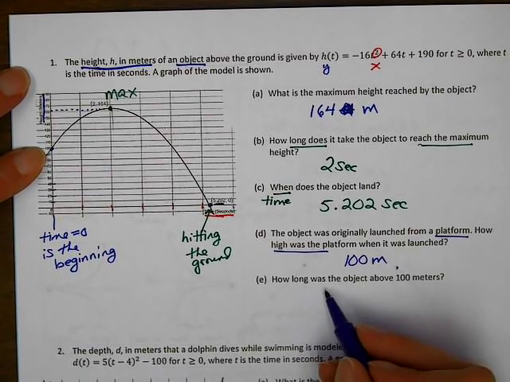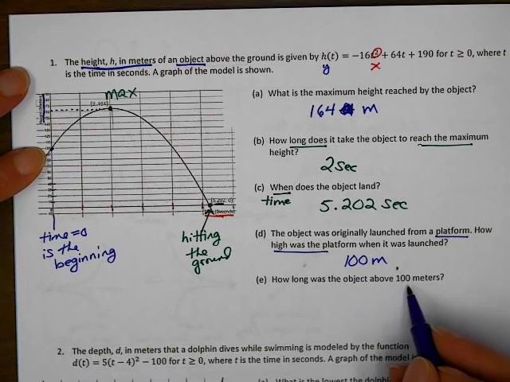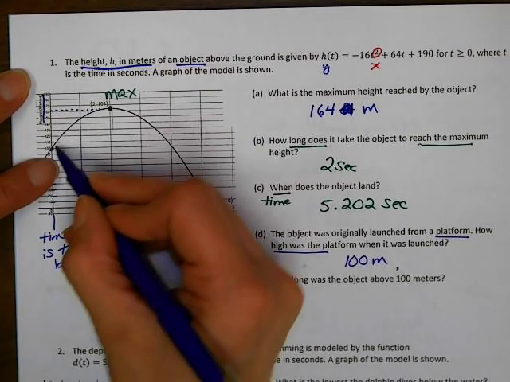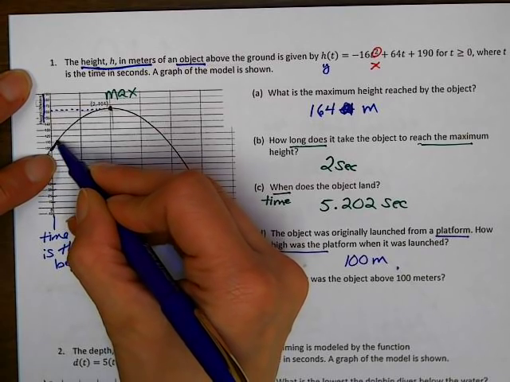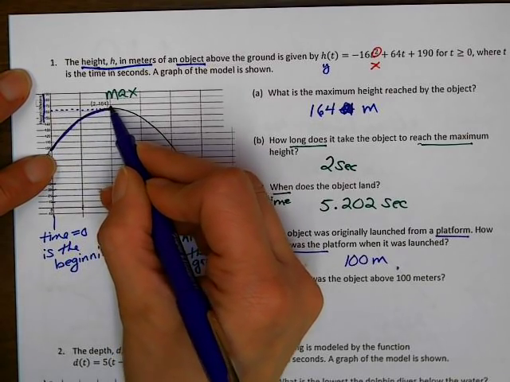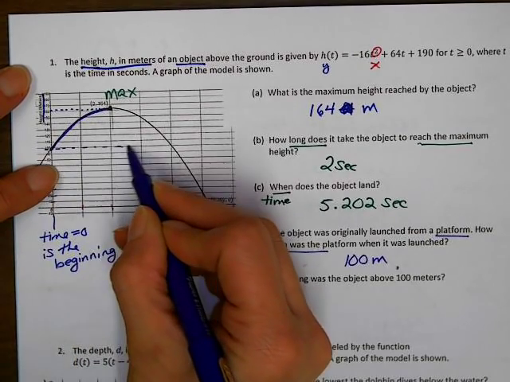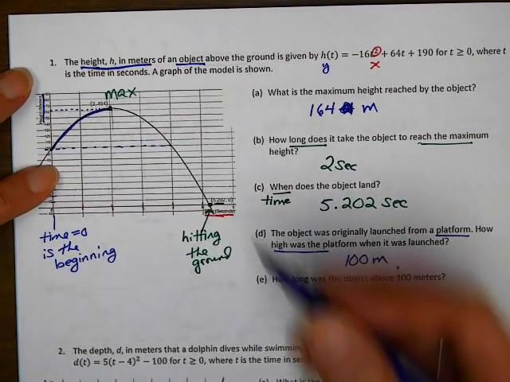How long was the object above 100 meters? Okay, so here's 100 meters. I could see the object was higher, higher, higher than 100. That's the highest it got. Okay, here's 100. And the question is, how long was it?